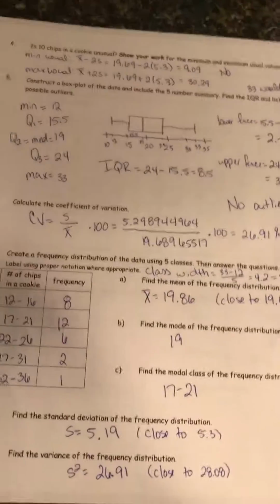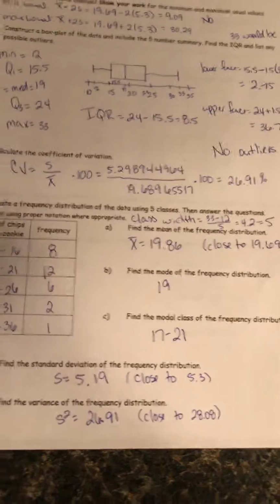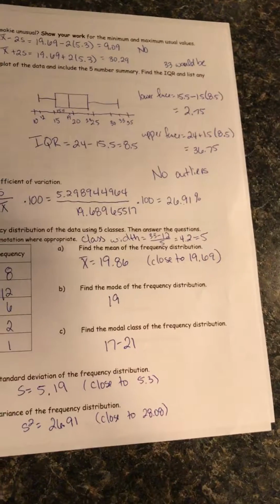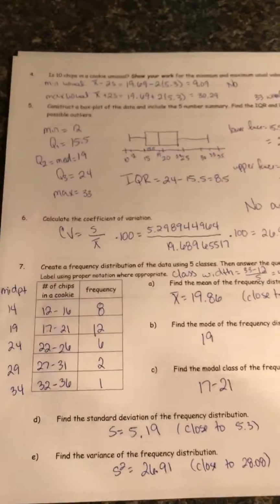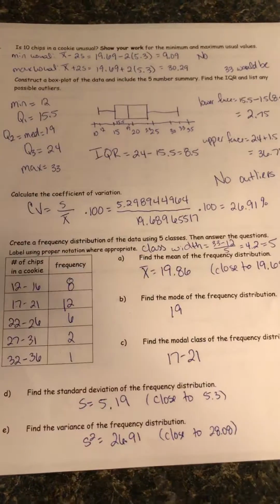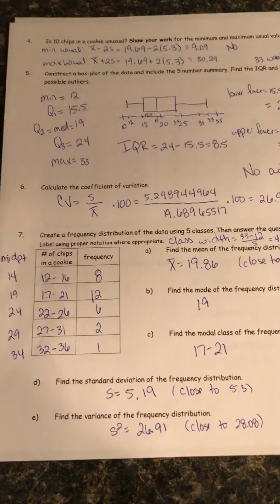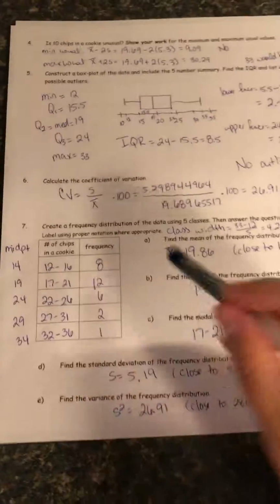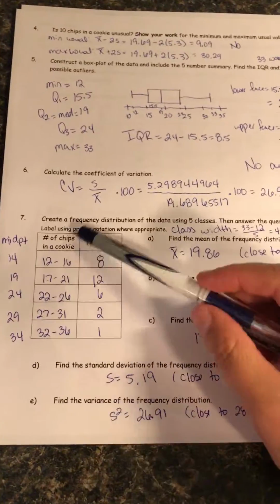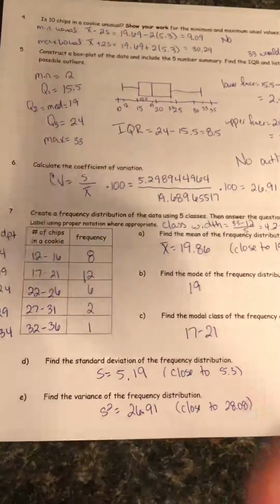So basically your homework, you'll be doing this same thing, just with different numbers, obviously, but this is a good example to follow using this set of numbers. And your homework will ask you about obtaining original data values based off the frequency distribution.